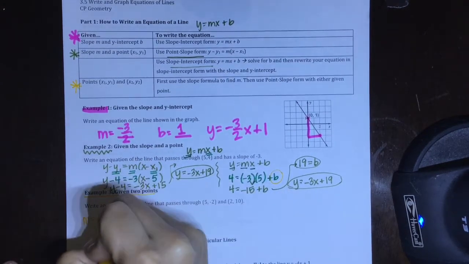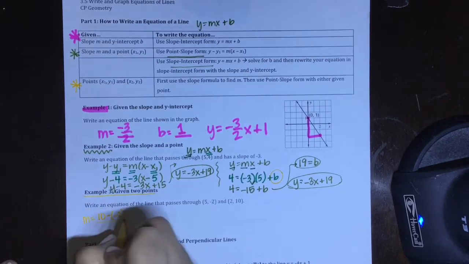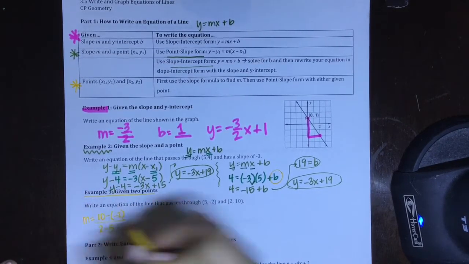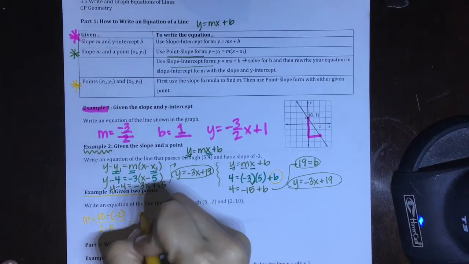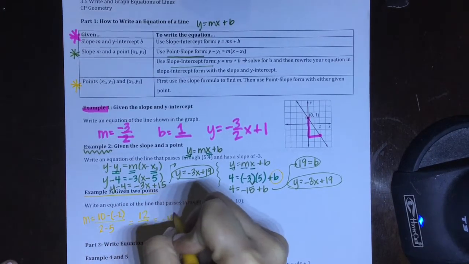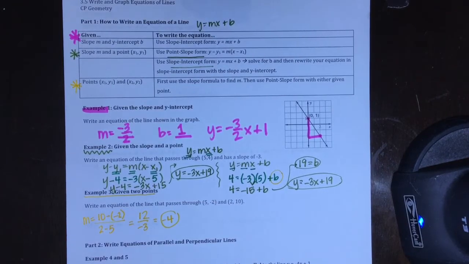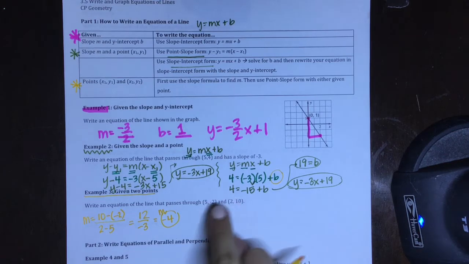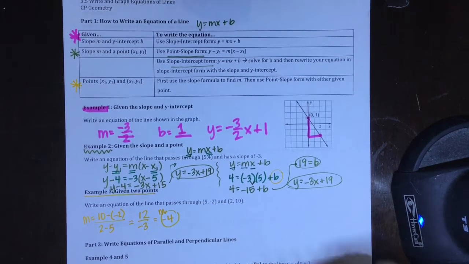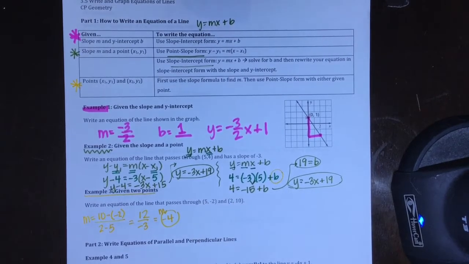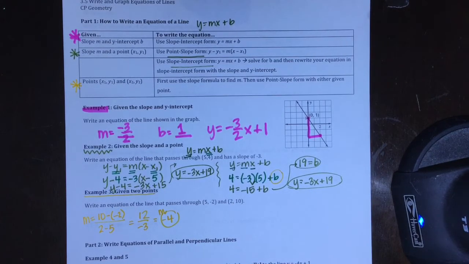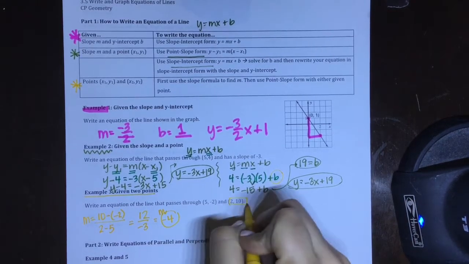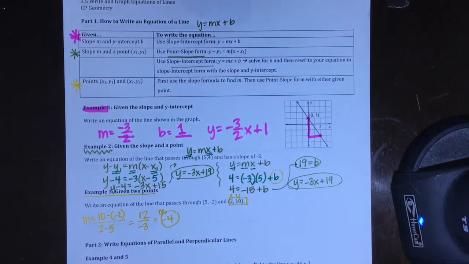So I'm going to take 10 minus a negative 2, over 2 minus 5. I get 12 over negative 3, which is negative 4. So this is my m value that I'm going to use. When it comes to our equations, we sub in an m, we sub in an x, and we sub in a y. And a lot of people ask, well, how do I know which to use? It's completely up to you. Maybe you like the smaller numbers. Maybe you like the positive numbers. We're going to get the same answer either way if we do it correctly. So I'm just going to go ahead and pick these ones because they're positive.